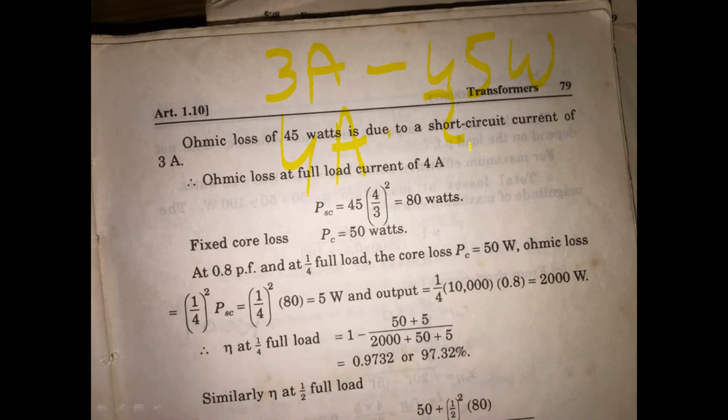Current increases from 3 amperes to 4 amperes, so copper loss also increases: (4/3) whole square into 45 gives 80 watts, the full load copper loss. So ohmic losses at full load current are the full load copper losses.